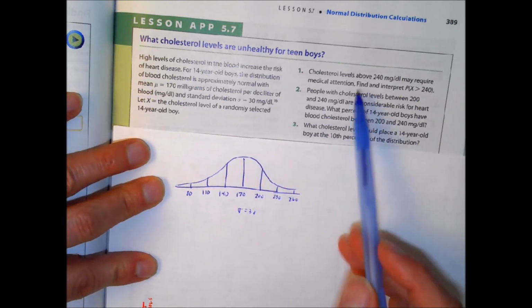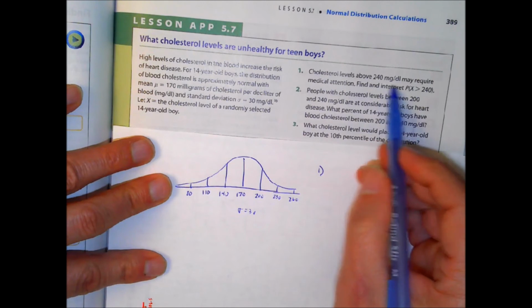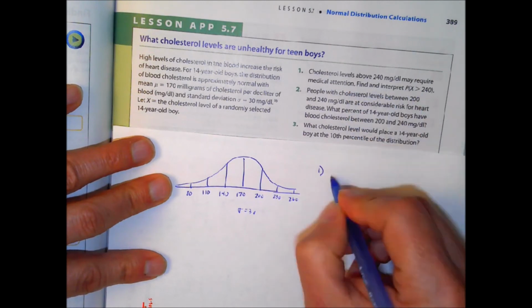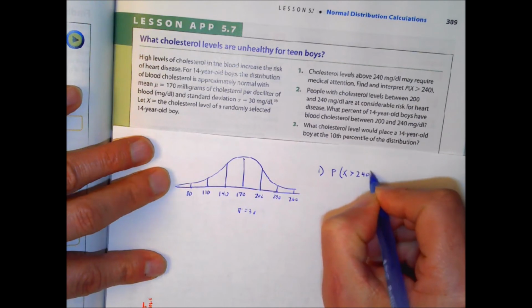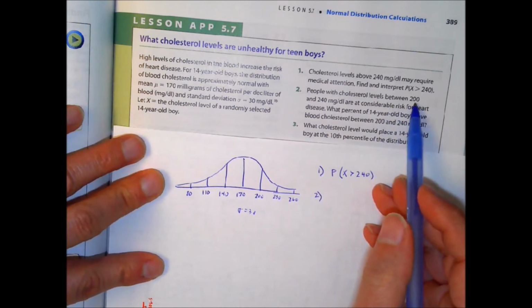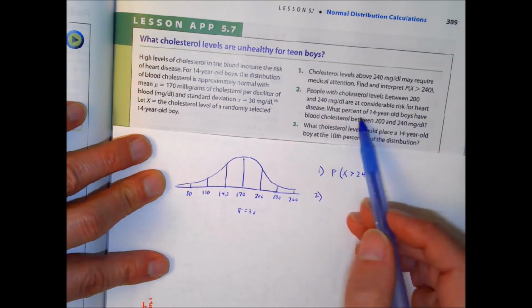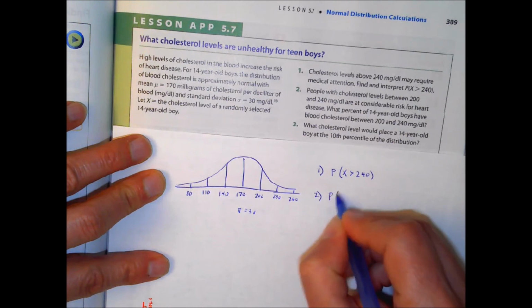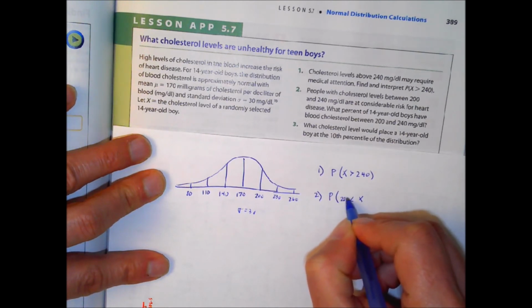Okay, so number 1, cholesterol levels above a certain point may require medical attention. So what's the probability that a 14-year-old boy has a cholesterol above 240? Cholesterol levels between 200 and 240 are considered a risk for heart disease. So the probability that somebody's at risk would be between 200 and 240.